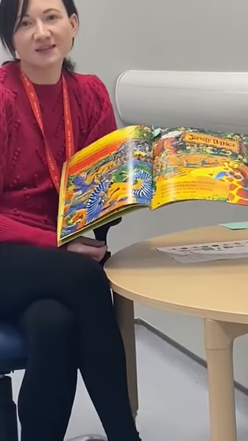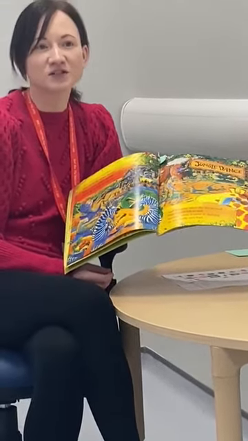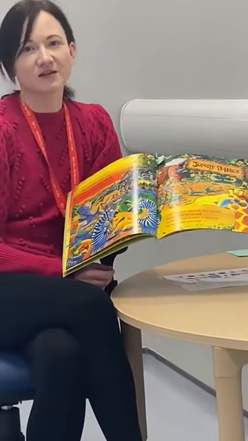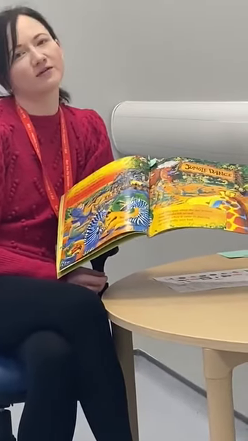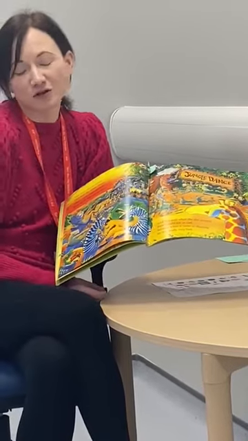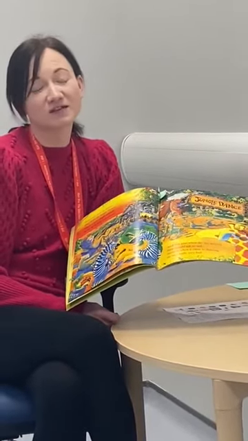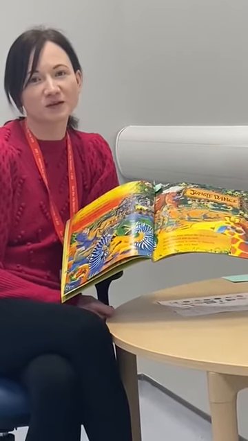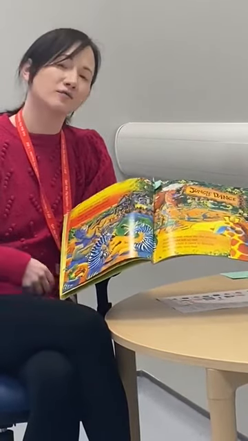You could extend this by then starting to think about, well, what are things that happen twice a year, or maybe happen every month or every week. And again, you could look at filling this in on a personal calendar if you wanted, or just giving them lots of opportunities to talk about things that happen with different time frequencies.